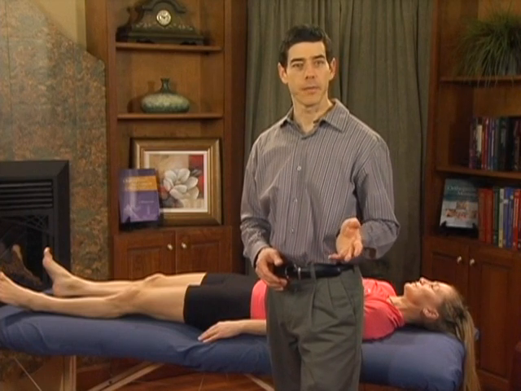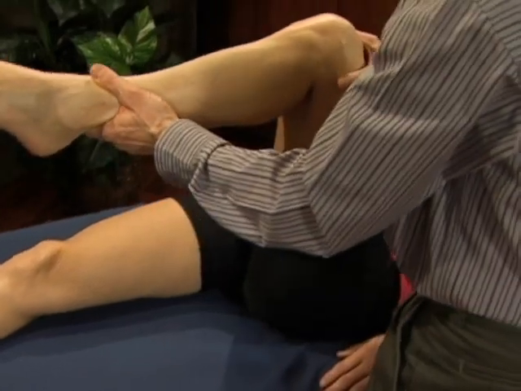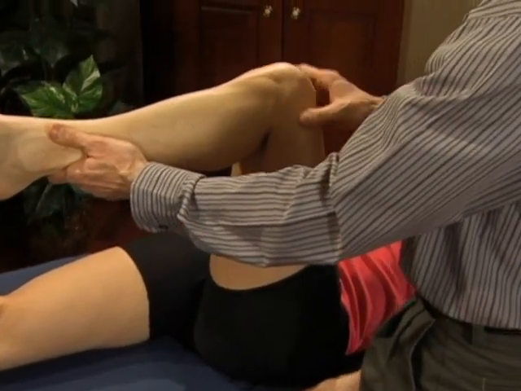The Noble compression test evaluates for tenderness and irritation of the iliotibial band where it crosses the femoral epicondyle. Excessive tenderness in this region would indicate a likelihood of adverse iliotibial band friction. With our client in a supine position, bring her leg up into a position of hip flexion and knee flexion.